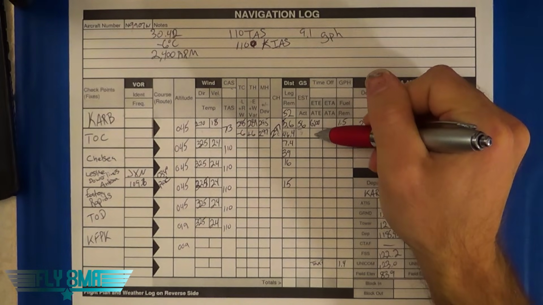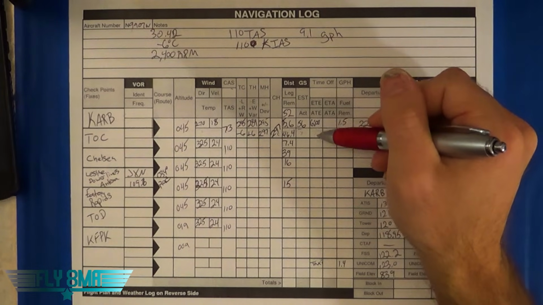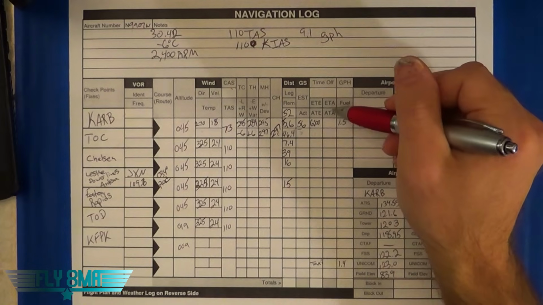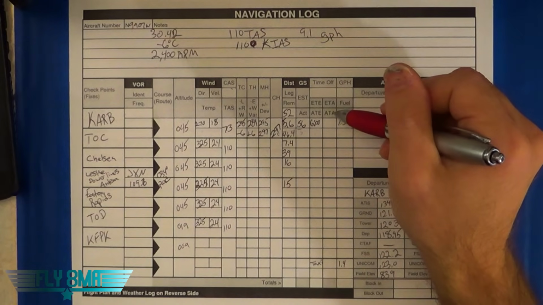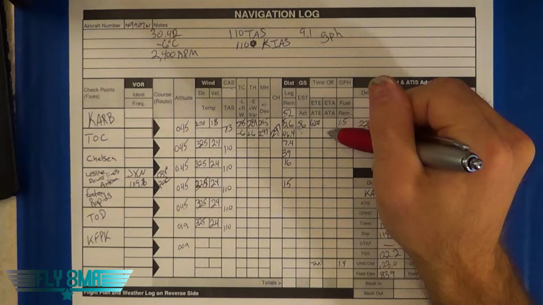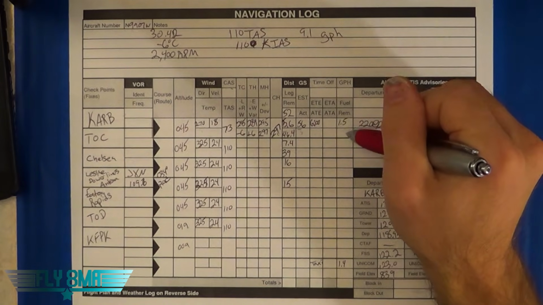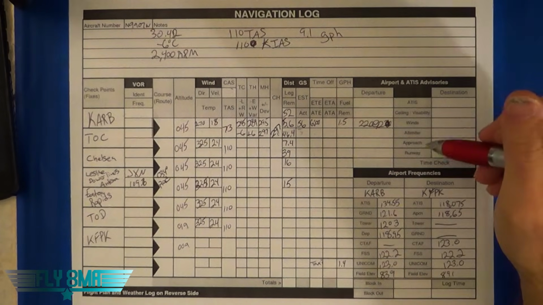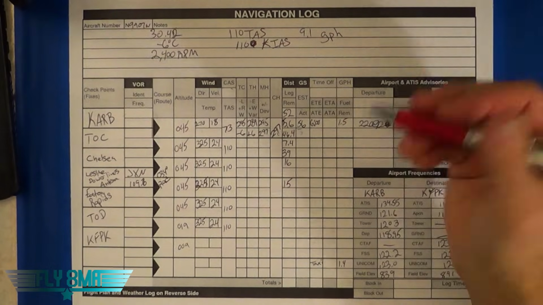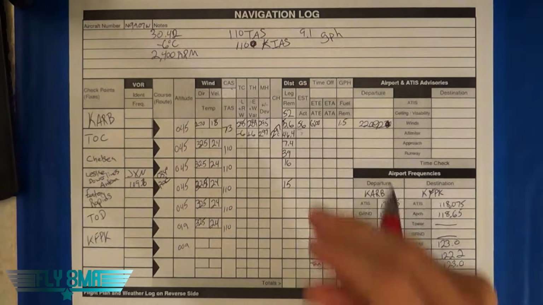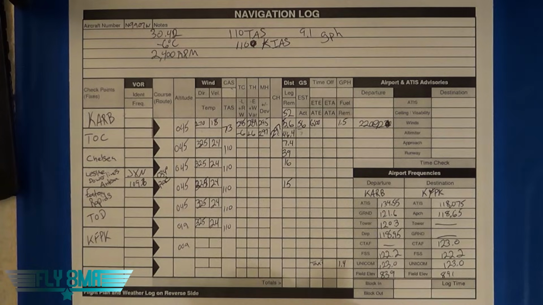Actual time en route won't be filled out until you're in the airplane, because you have no idea how long it's going to take until you actually fly it and figure out how long it took you. Actual time of arrival, you'll fill out in the airplane. Fuel remaining, we can fill out planning wise, but any of the actuals, we just leave for when we're in the airplane.